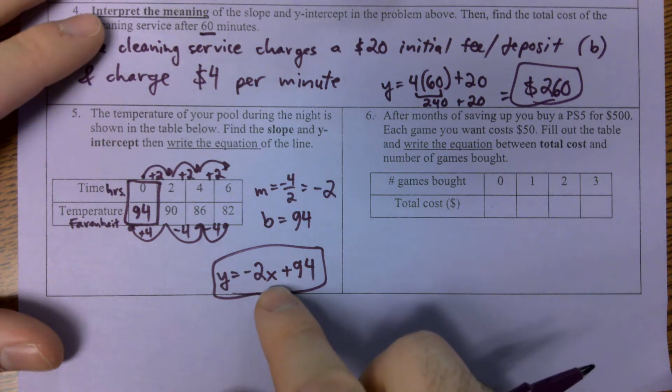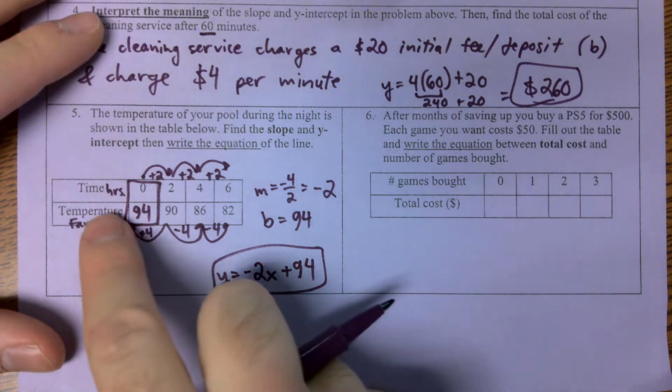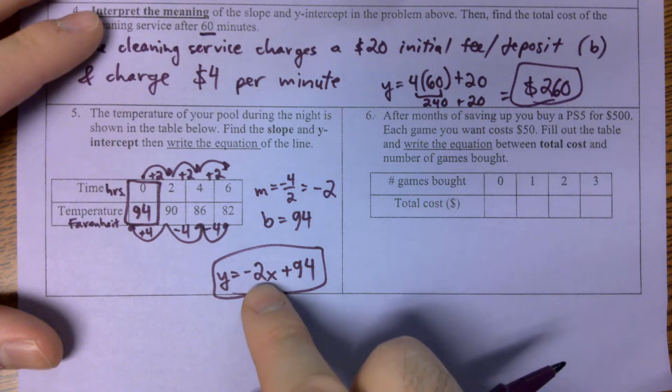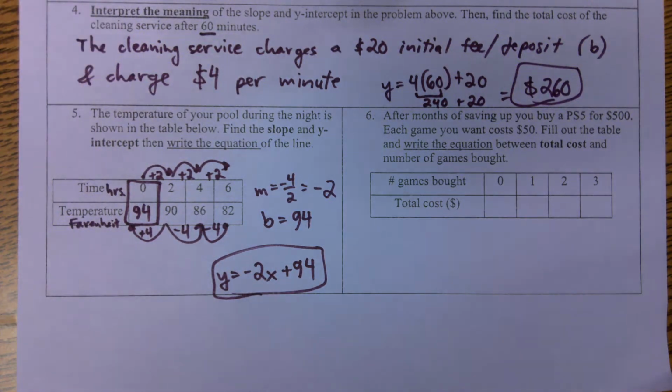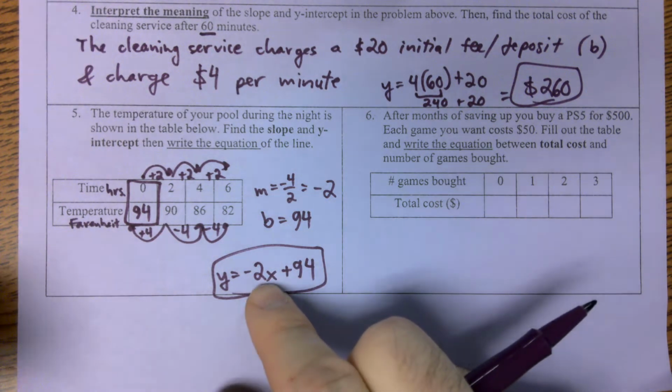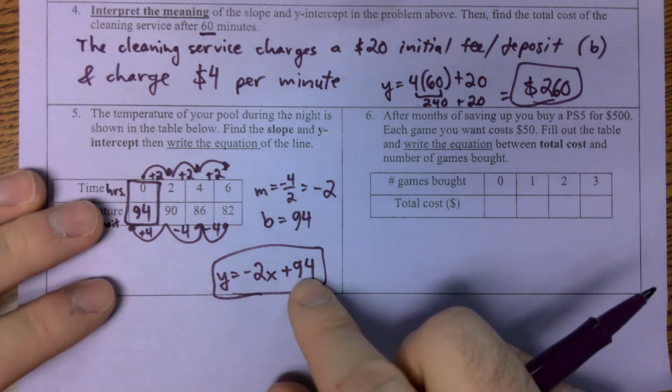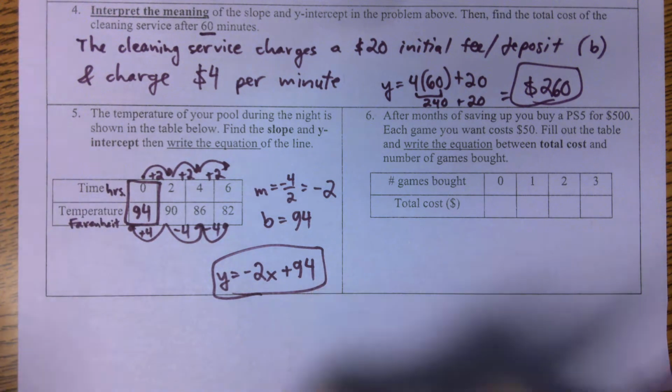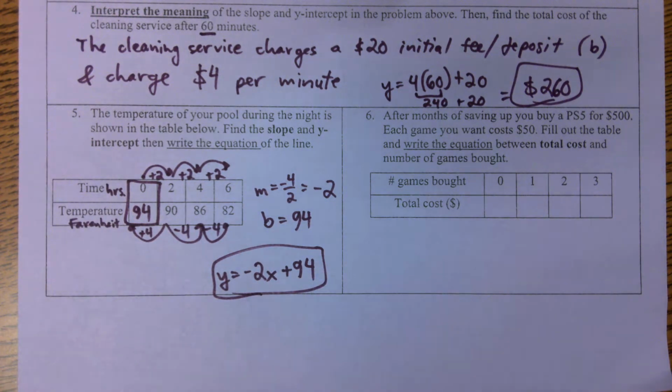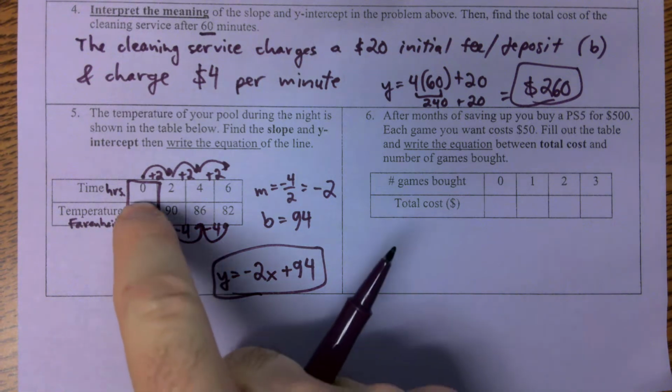every hour, represented by x. And then 94 is our initial temperature. So for every hour, we're going to decrease by 2, but we start or begin at our initial value of 94 degrees. That's where we started at 0 hours, right?